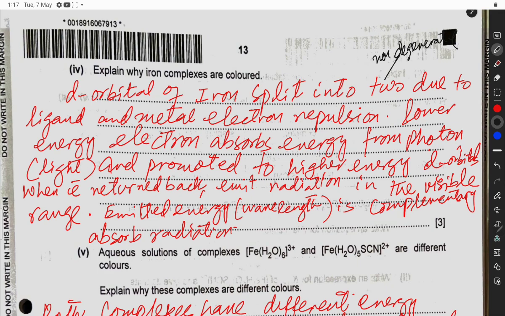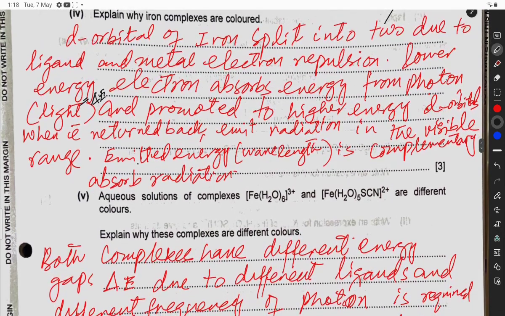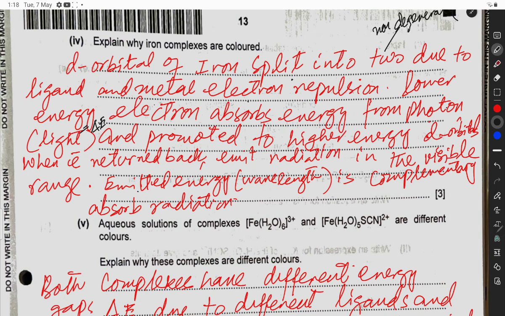Lower energy electron absorb energy from photon, which is equal to delta E, and delta E is different for different colored complexes, and promoted to higher energy d orbitals. Electron absorb energy which is equal to delta E. So when electrons return back, emit radiations in the visible range, emitted energy wavelength is complementary to absorbed radiation. Emitted energy and its complementary absorbed energy. So these are the points which you have to write down in this question. So iron splits into 2 non-degenerate orbitals. Due to the ligand and metal electron repulsion, lower energy electron absorb energy from photon or light. Photon is the packet of light.